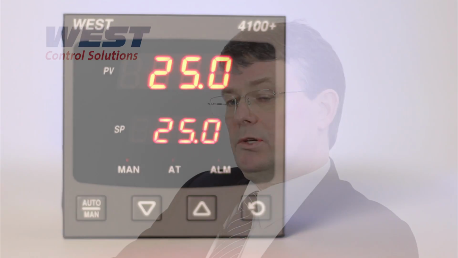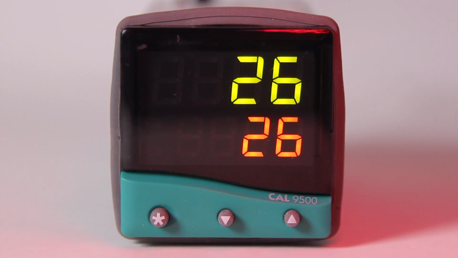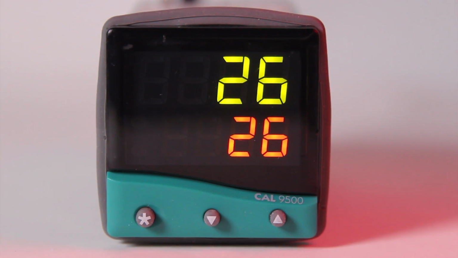In our Cal product range, this type of alarm is referred to as a full-scale alarm. It is available on all instrument types, including indicators, controllers, and the more specialist types of controllers such as profilers and limit controllers. In addition, most of the controllers will also feature a deviation alarm or a band alarm that works relative to the set point rather than to an absolute value.